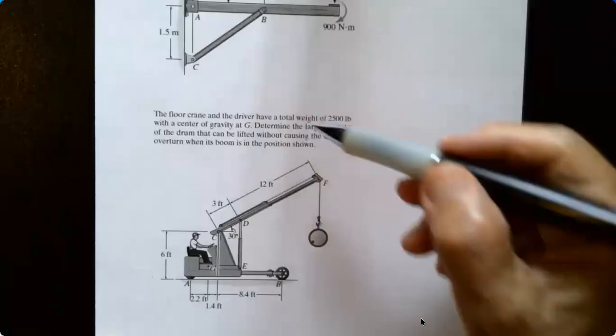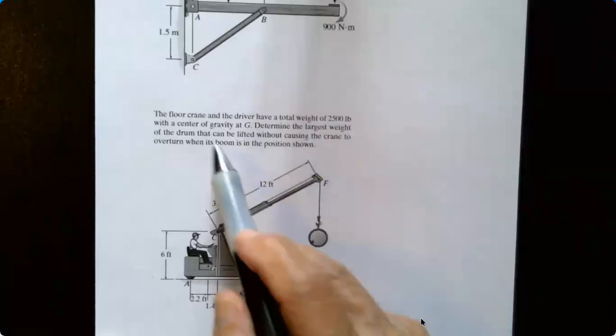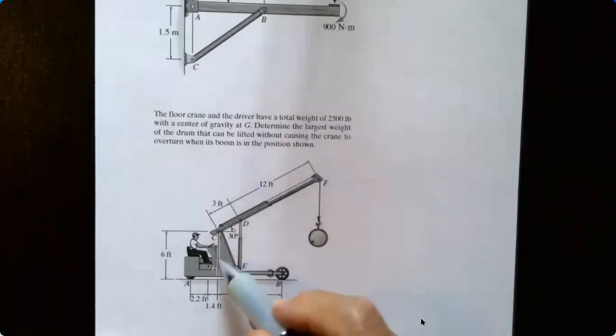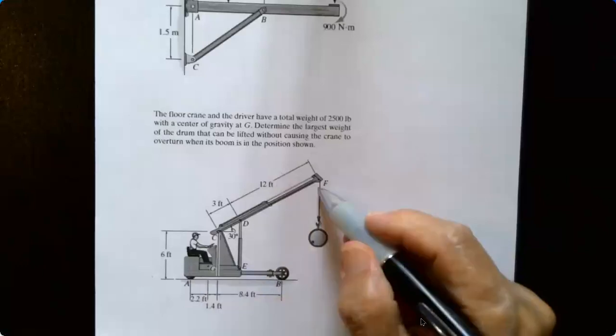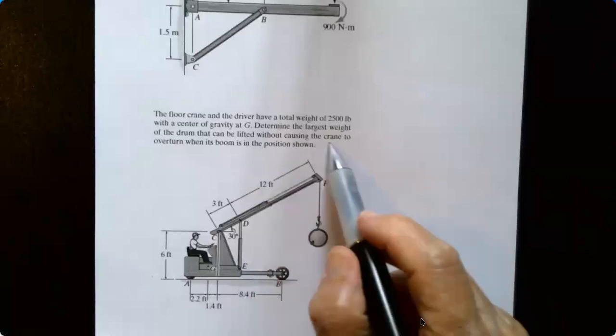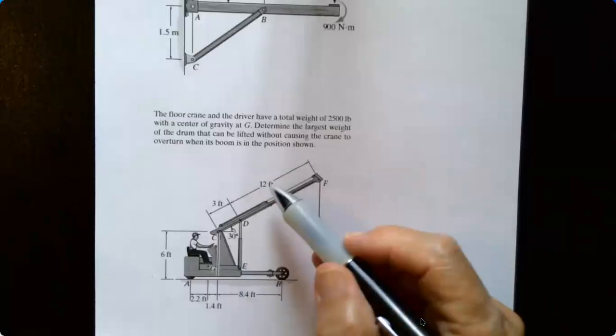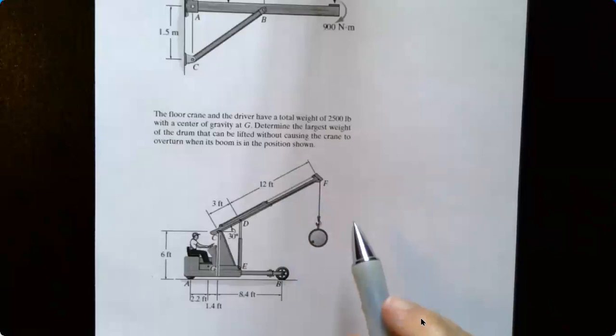We know the total weight of the floor crane and the driver. It's 2,500 pounds. It's acting at G, the center of gravity, the total weight of this thing. And this crane is lifting a drum, and what we want to know is the largest weight of this drum that can be lifted without causing the crane to overturn when the boom is in this position, at a 30-degree angle.